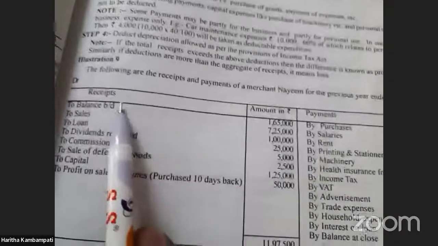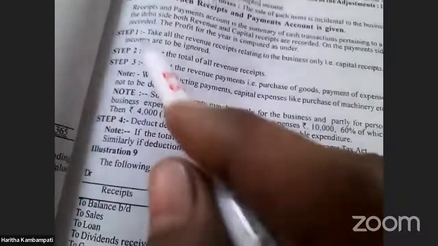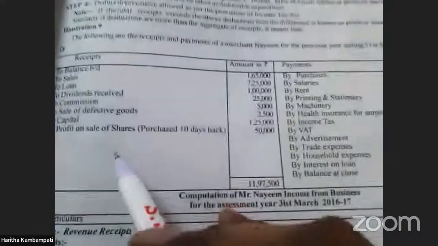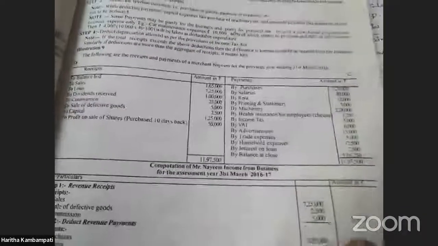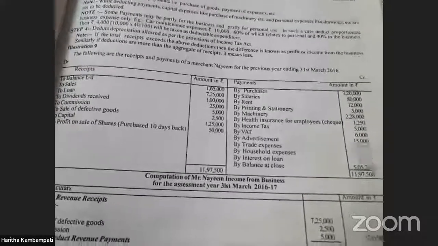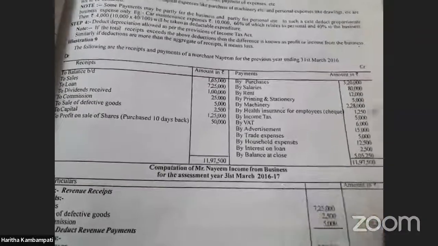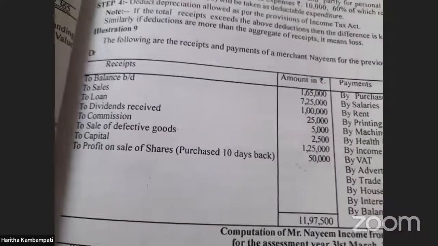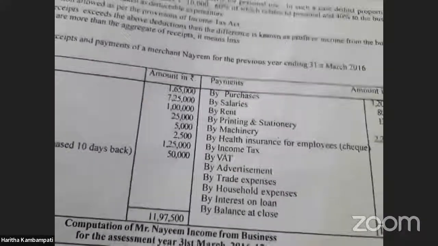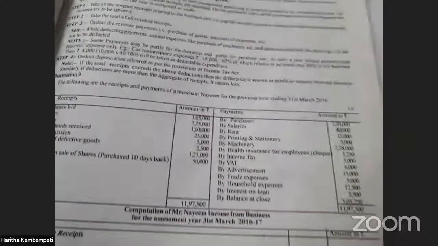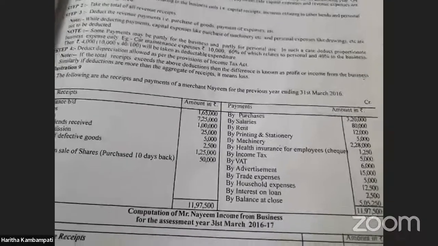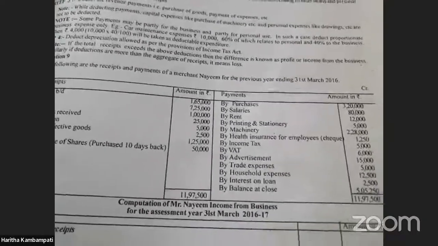As I told you, when a receipts and payments account is given, these are the steps to be followed. On the basis of that, let us solve this one. If possible, please take a snapshot of this, because based upon the data we will be solving the problem. Did you take the snapshot? Shall I start preparing the statement?